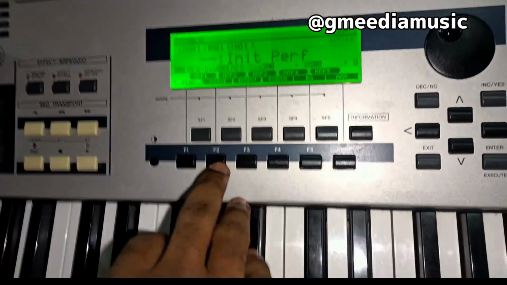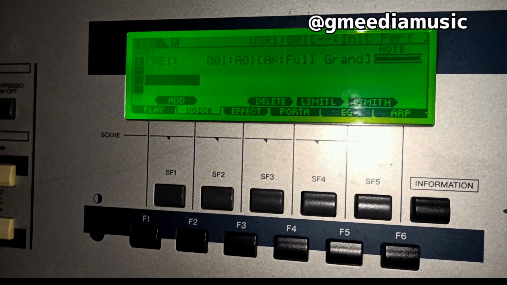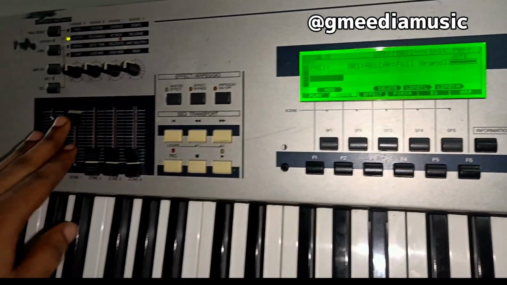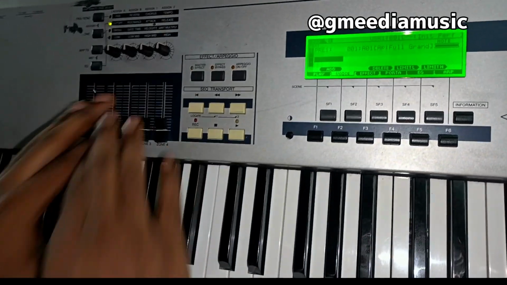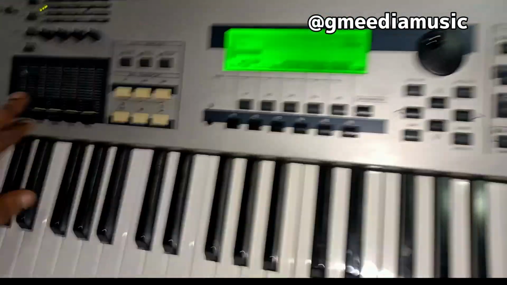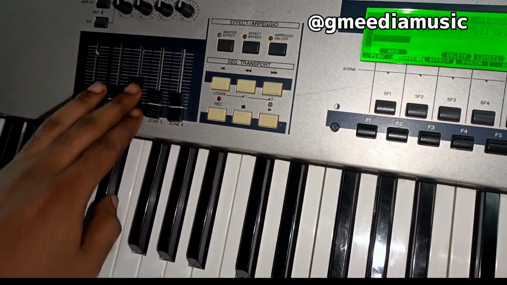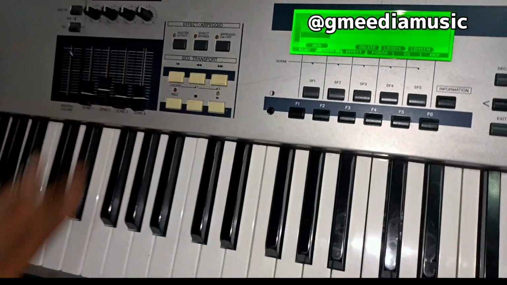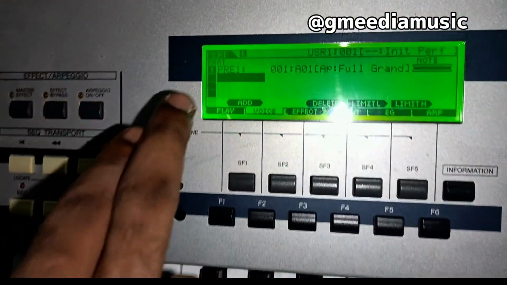Now, how do you see the voices that are on this initial performance? You click on F2, then it's going to show you voice. Currently, we only have the foreground, which is what is going to sound everywhere. Now, mind you, if you have reset your keyboard just like this, you might want to do it again just to reset the volume back to the default. Then you play. You can see there is sound, while in the other parts there is no sound because no voice is loaded there.